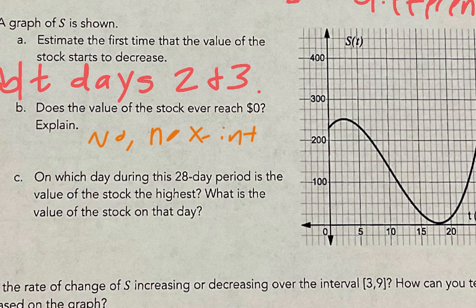C, on which day during the 28-day period is the value of the stock the highest? 28. It's on day 28, so the last day, which was day 28. Stacking penny stocks, man.